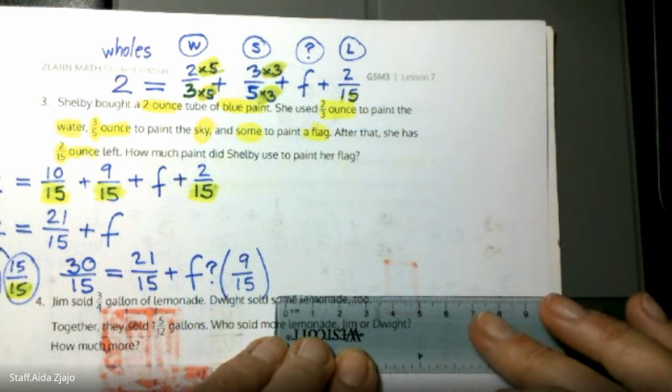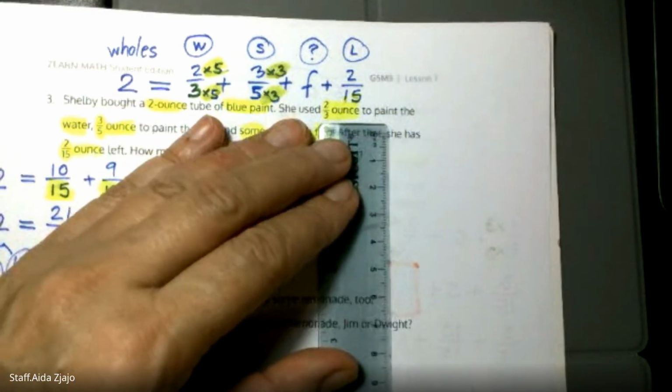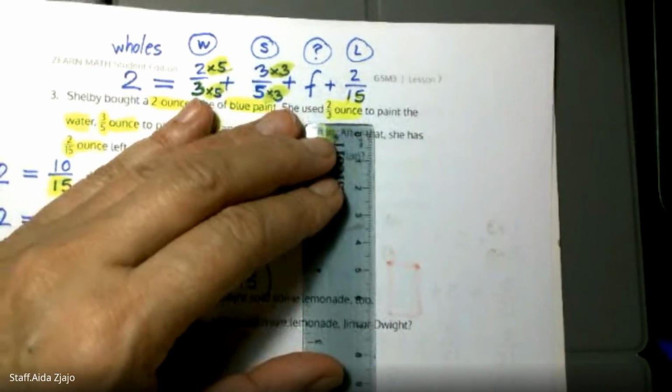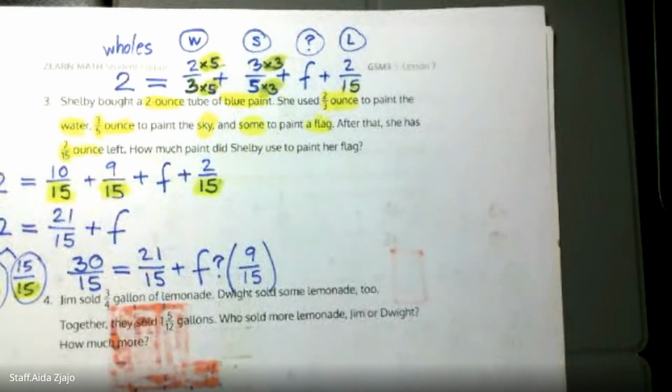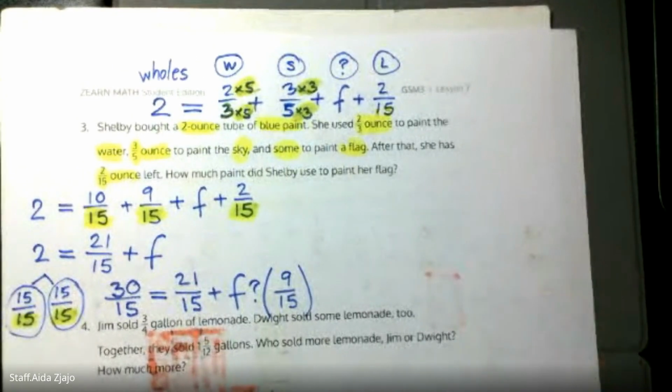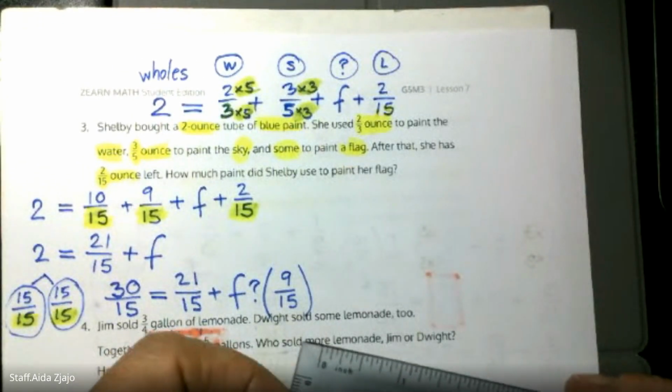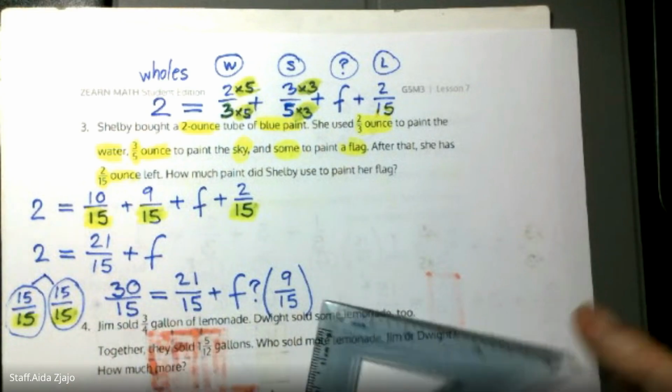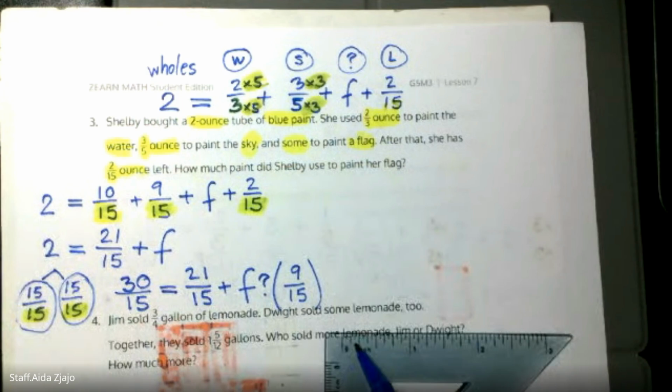Try our best with 7.5 that way. How far is it going to go in here? 7.5. Maybe I can make it smaller than this. About this. Okay, 1, 2, 3, 4, 5, 6, 7, 8, 9, 10, 11, 12, 13, 14, 15.